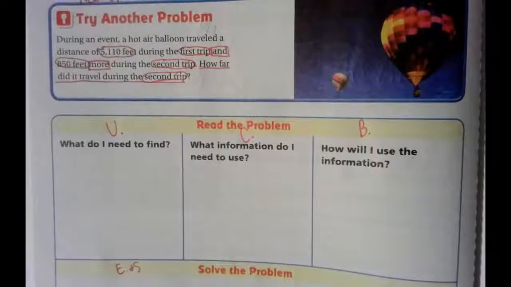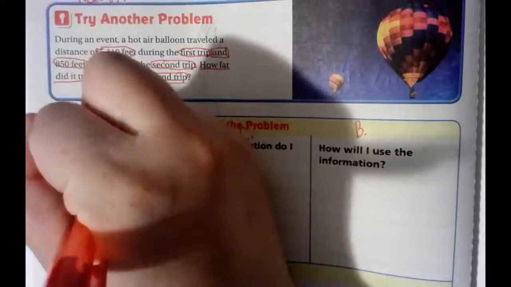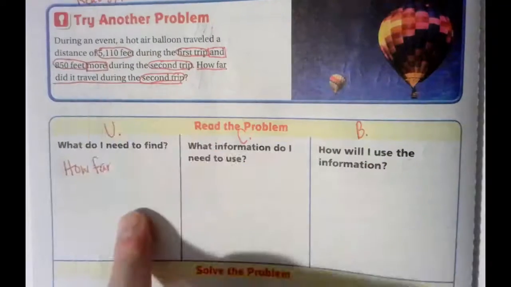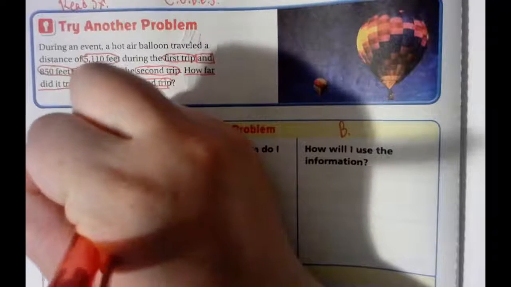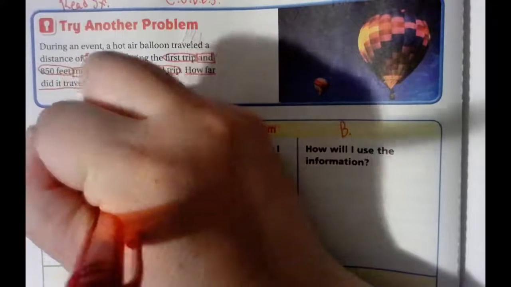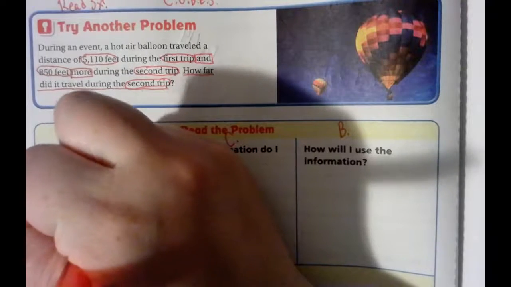Okay. So what do I need to find? Well, what's our question say? How far did the hot air balloon travel during the second trip? So we can add that in. So how far did the hot air balloon travel during the second trip?